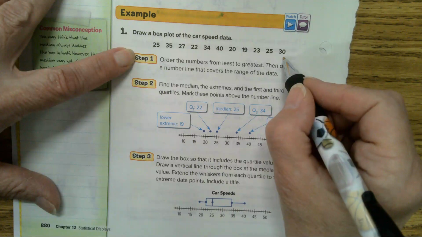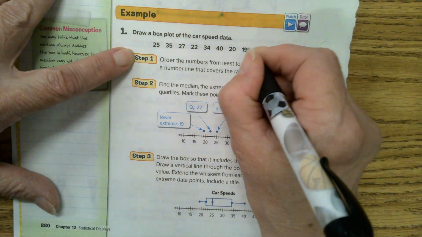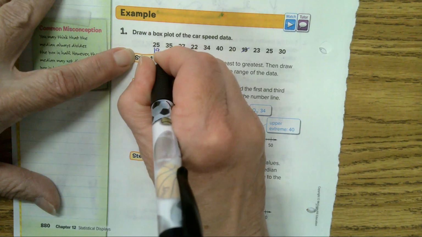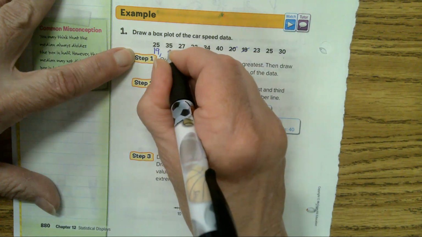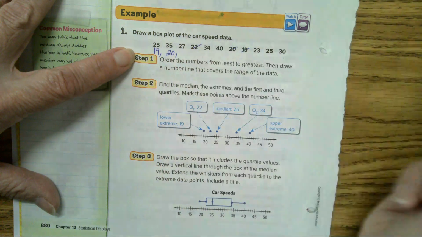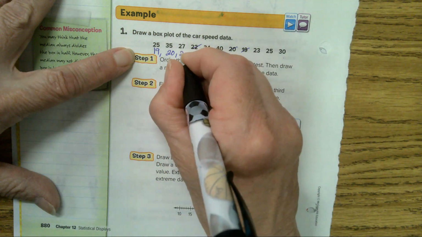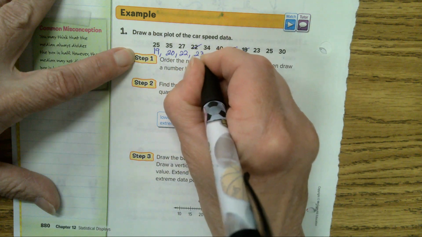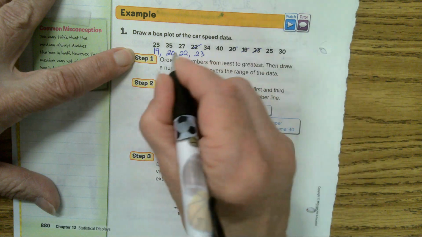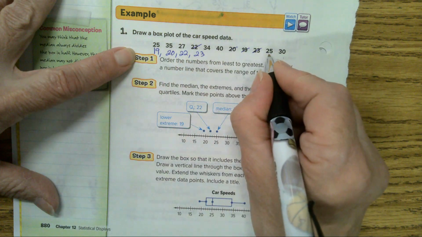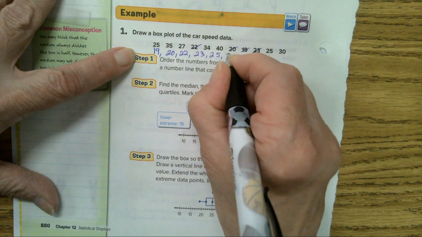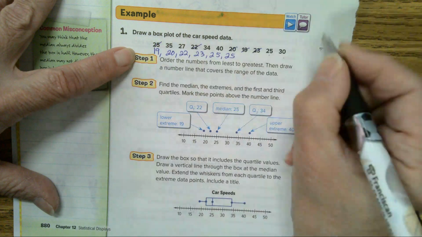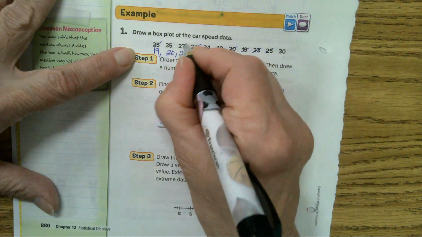What's our smallest number? Is it 19? So 19, then after 19 it's 20, then I think it's 22, 23, is it 25? Yeah, 2 25s, a 27.